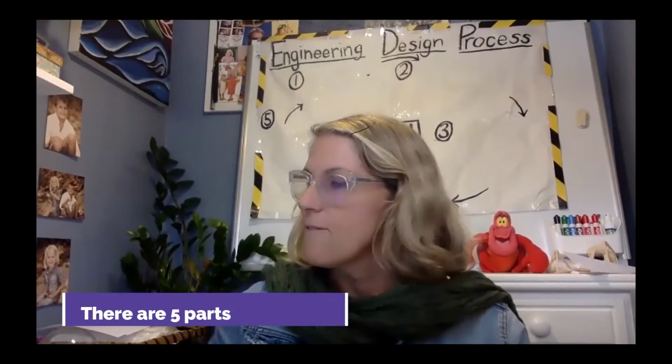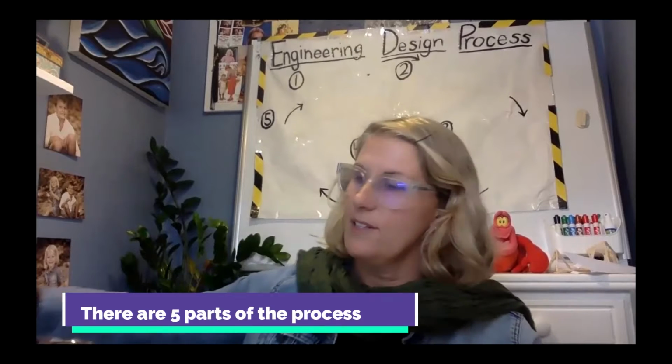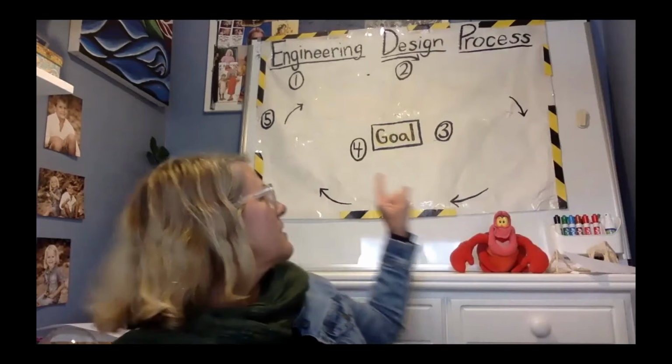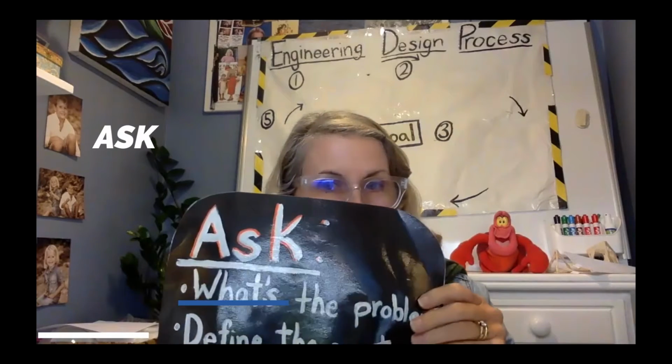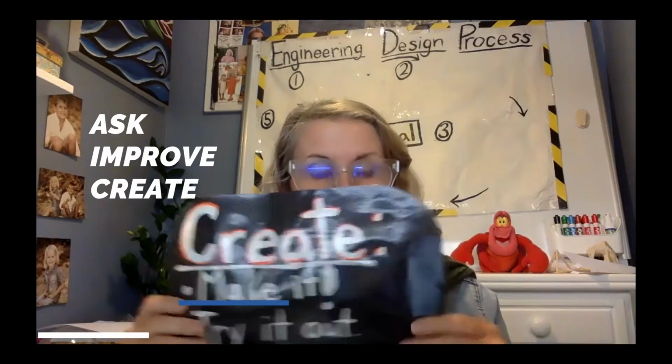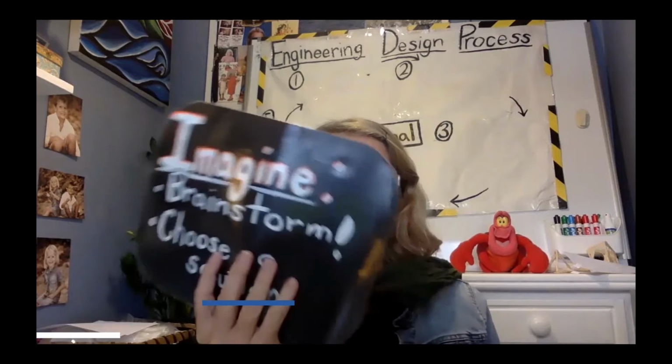Let's get started. We are going to be using the engineering design process right up there. There are 5 parts of the engineering design process. I'm going to show you right here. Are you ready? First of all, you'll notice that it's circular. We have the goal in the middle, but it's a circular process. So we have ask, and I'll explain that one. And we have improve. This is the same process that engineers go through in real life. We have create, we have plan, and we have imagine.